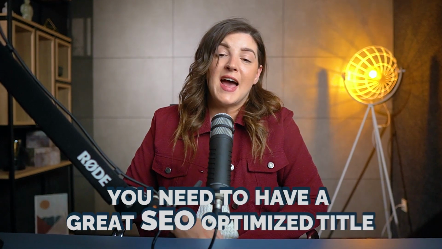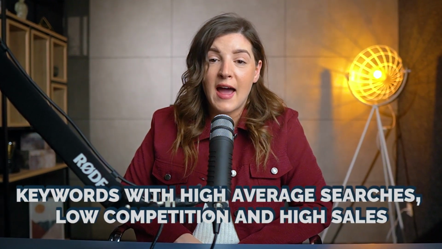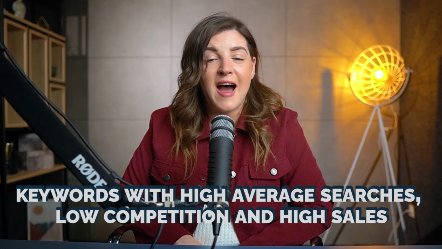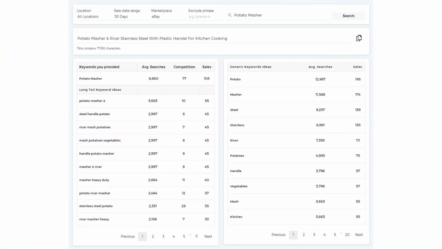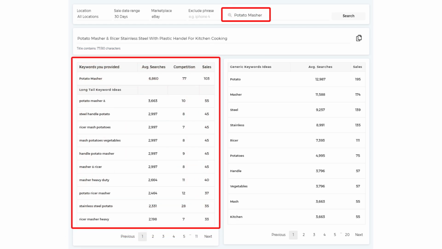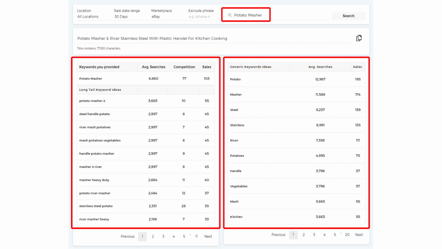Now, in order to organically bring traffic to your product as well as your store, you need to have a great SEO optimized title that includes keywords with high average searches, low competition, and high sales. For this example, we're going to go ahead and use the Zeek title builder, which always gives us the best results. So if we are selling a potato masher, we need long tail keywords as well as generic keywords to come up with the best title.